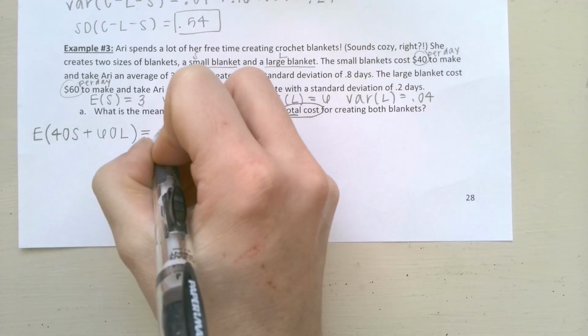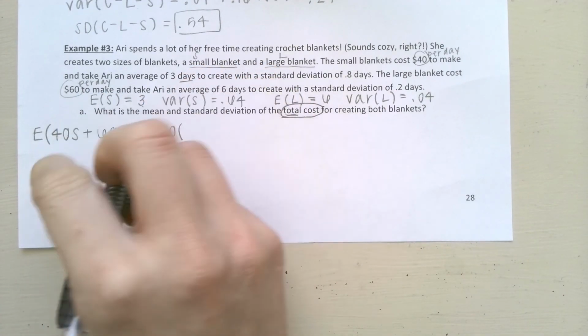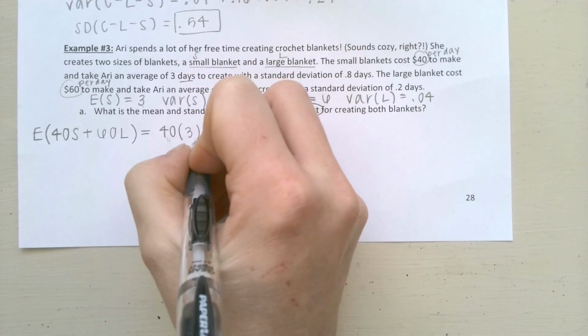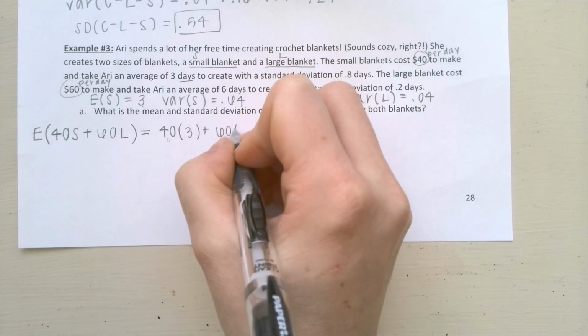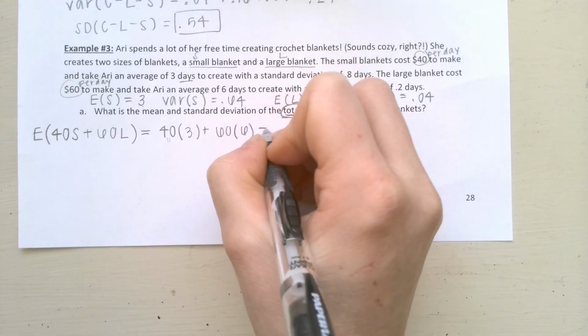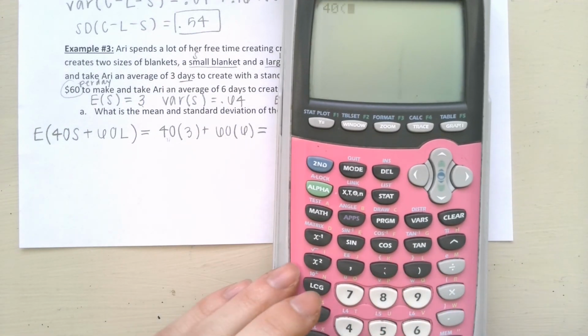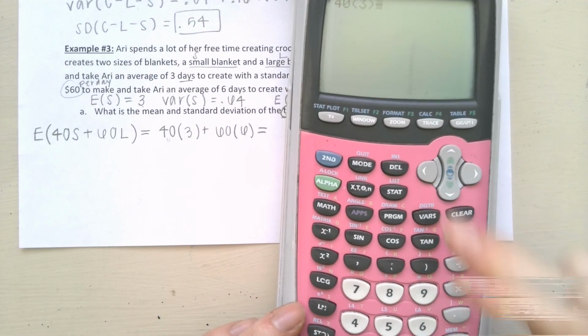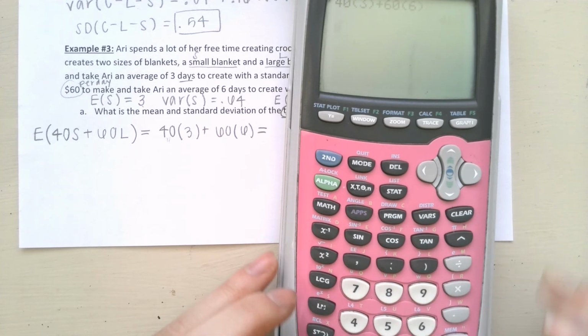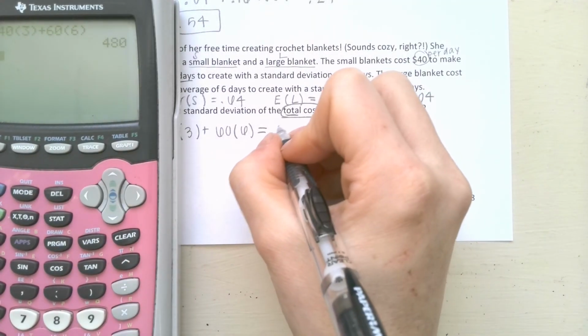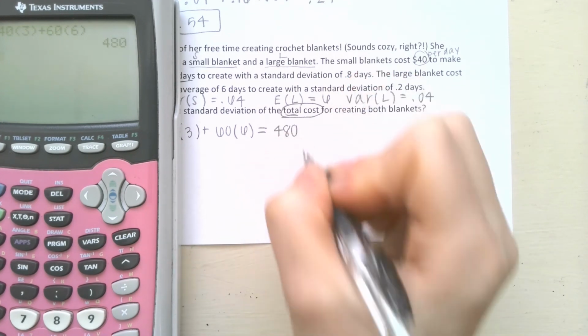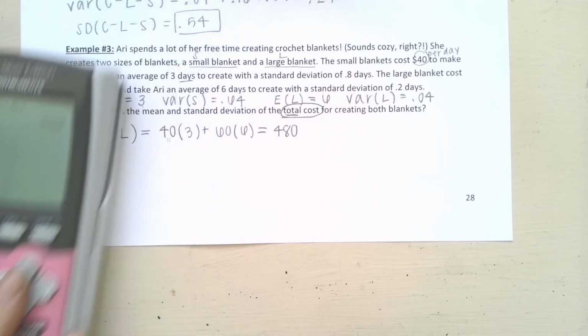So I'm going to do 40 times S, which was 3, plus 60 times 6. So $480 is the total cost for creating both blankets.